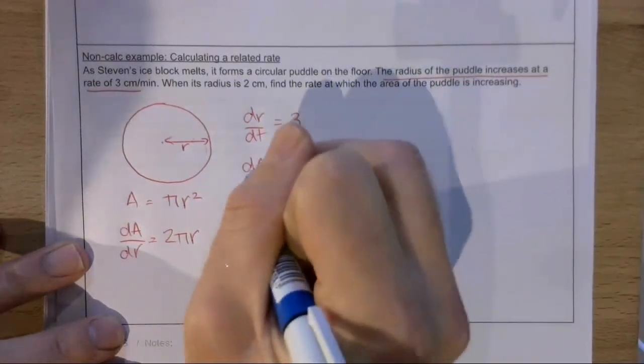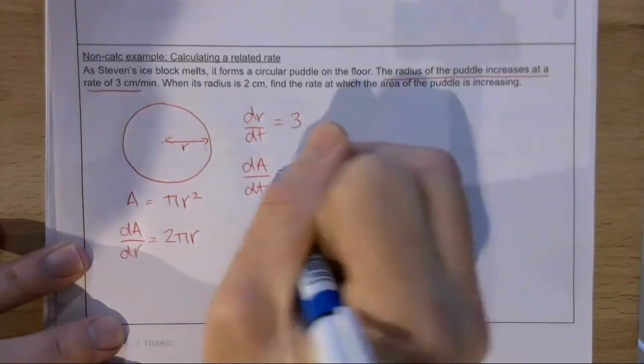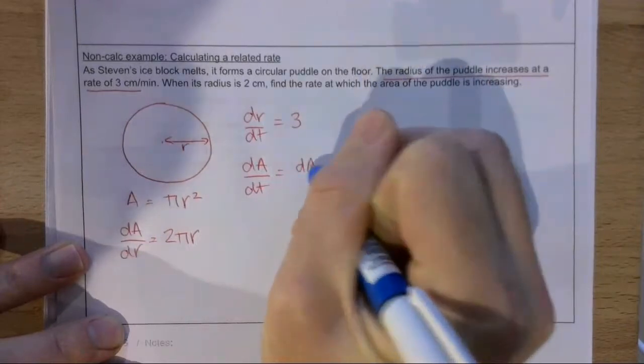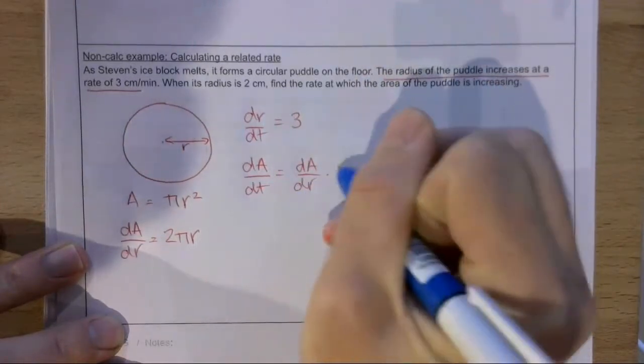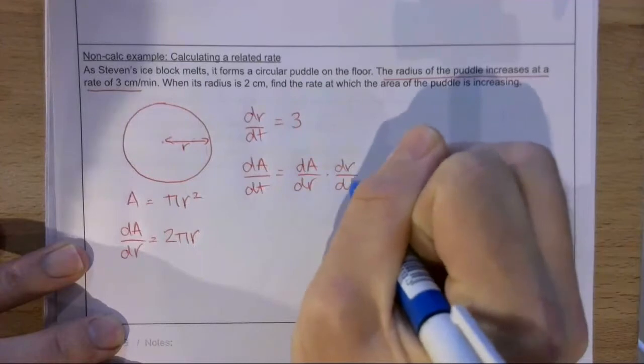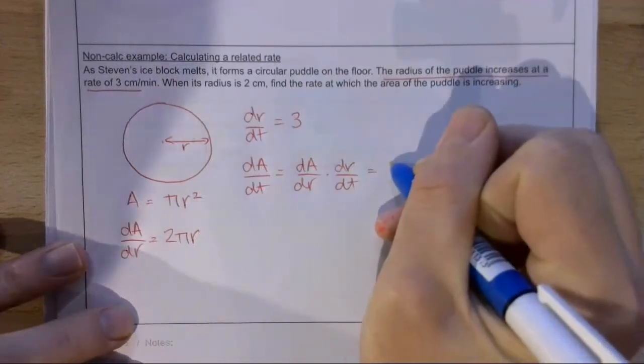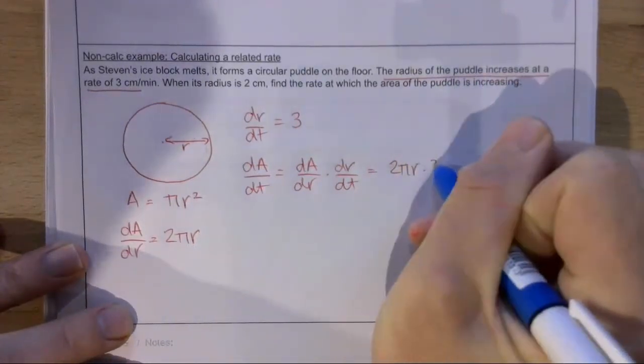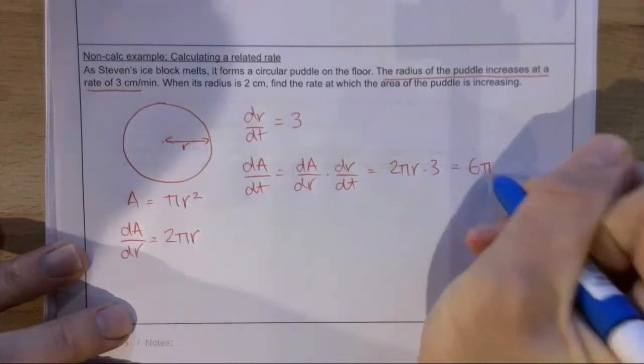So we're interested in dA by dt, which, using the chain rule, must be dA by dr times dr by dt. So it must be 2 pi r times 3, so 6 pi r.